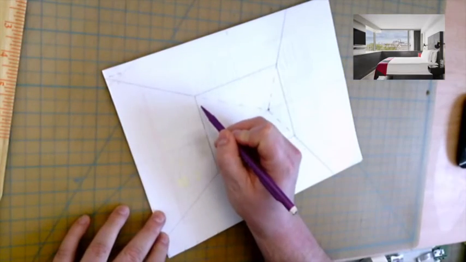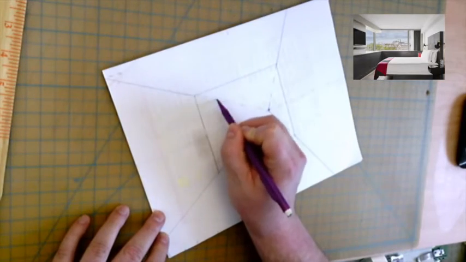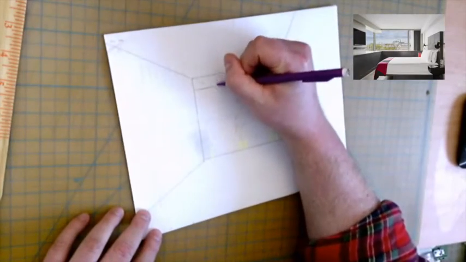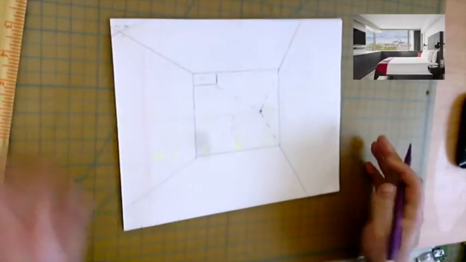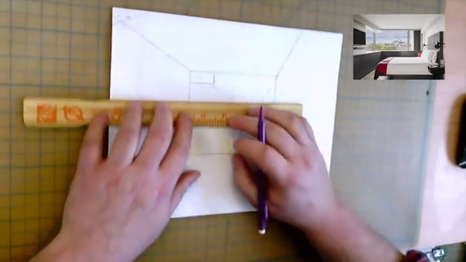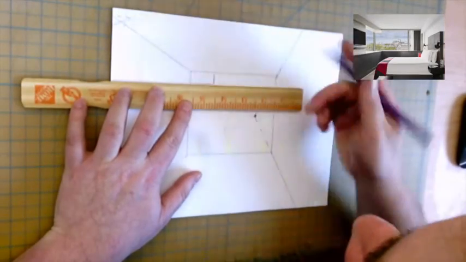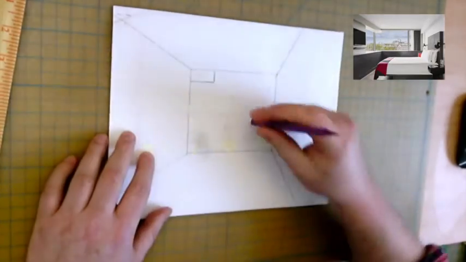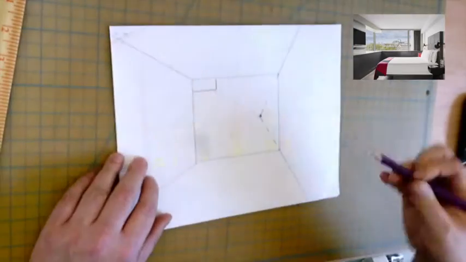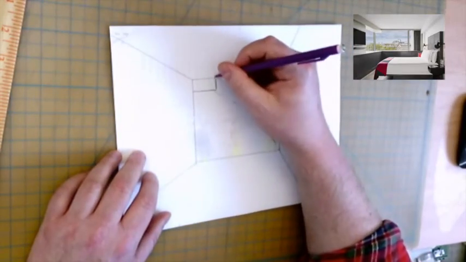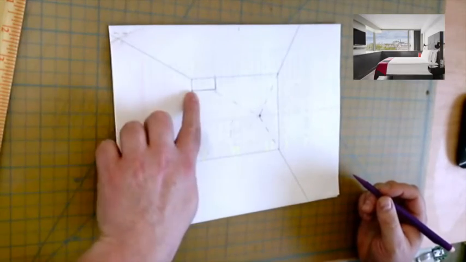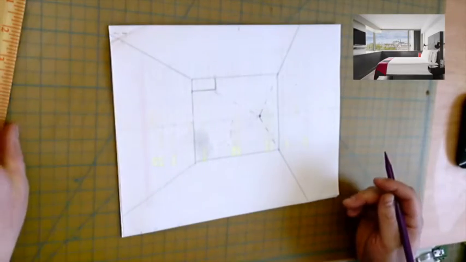So first, we're going to start with a rectangle in the upper left-hand corner of your far wall. You can use a ruler for this, or you can freehand it. It's up to you. But you're going to start with this rectangle. Then you're going to connect the corners of the rectangle to the vanishing point and extend them off beyond the page.